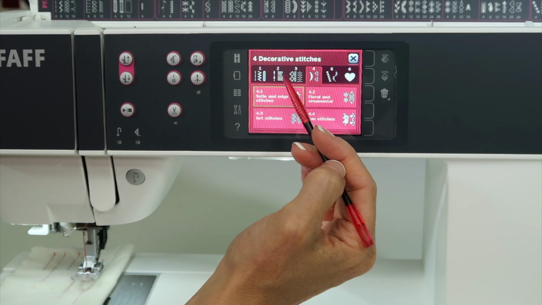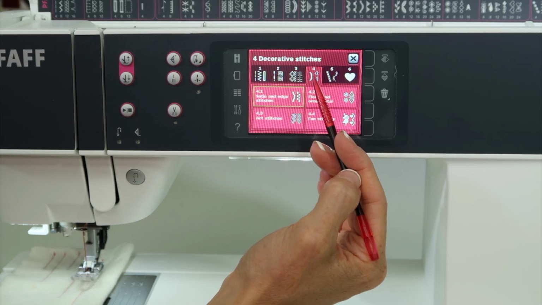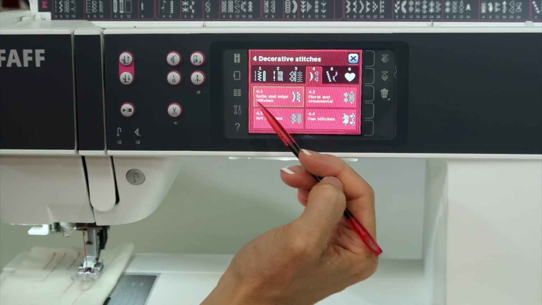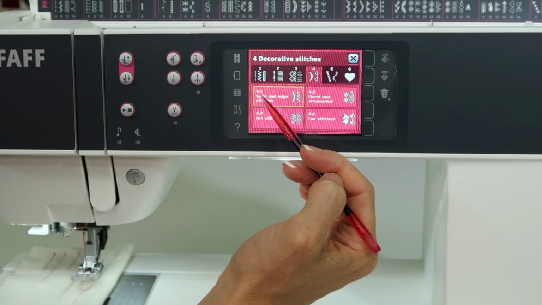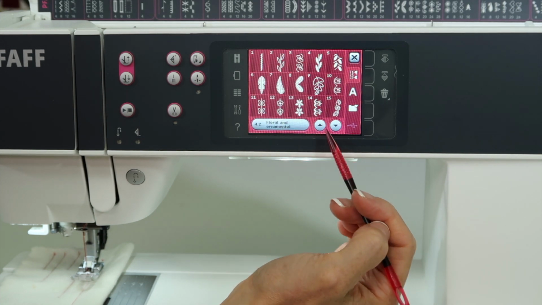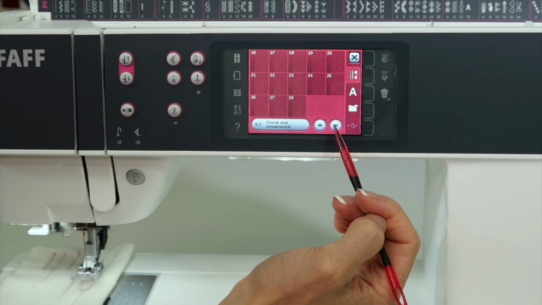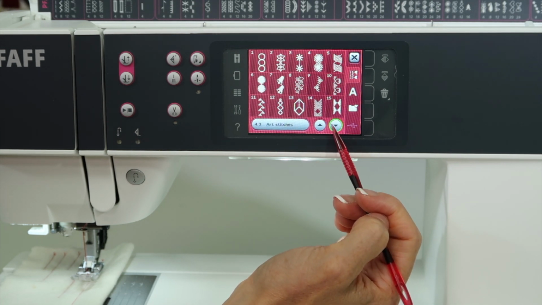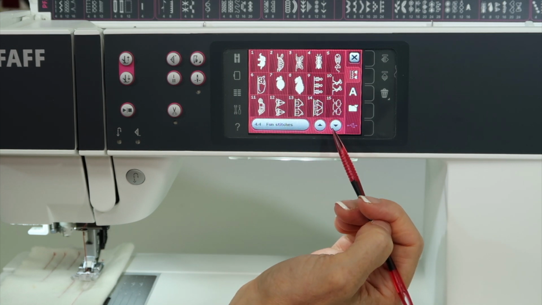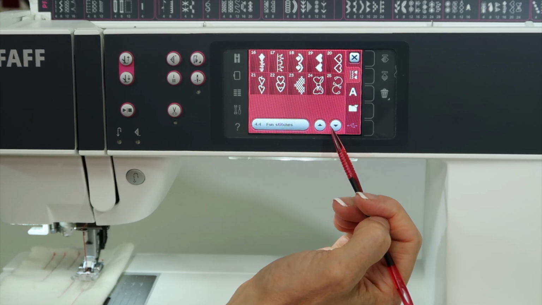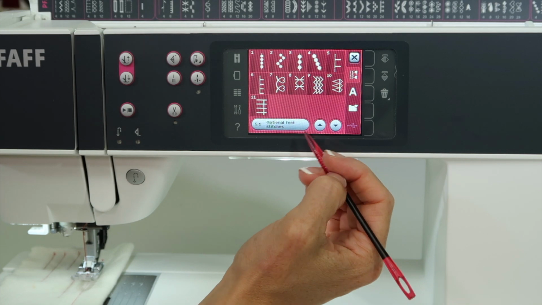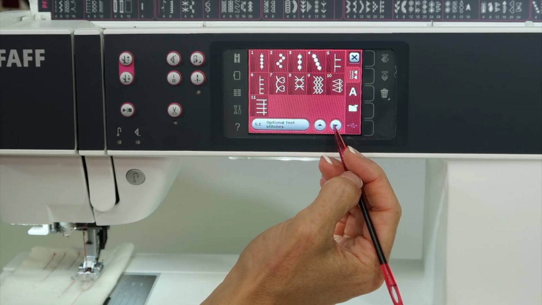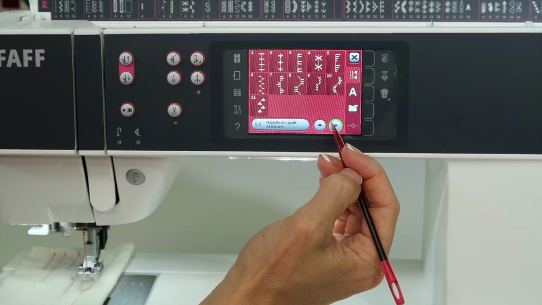As you go along, for example, group 4 are the decorative stitches, and then there's 4-1, 4-2. After you get in, you can even use these arrows to go along the different groupings, and you'll just keep going and going. It's almost like going through your machine one page at a time.